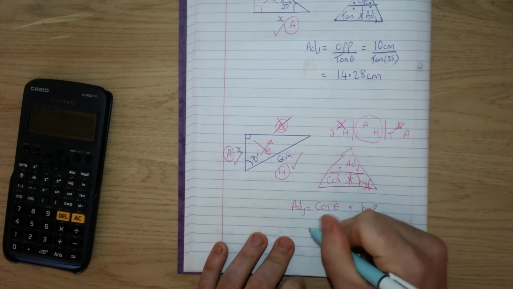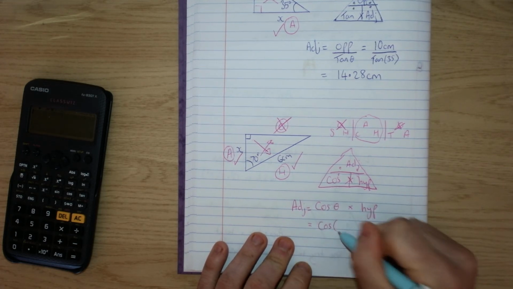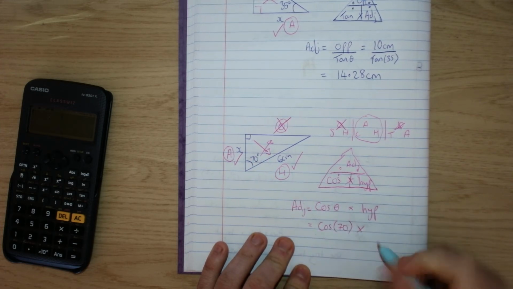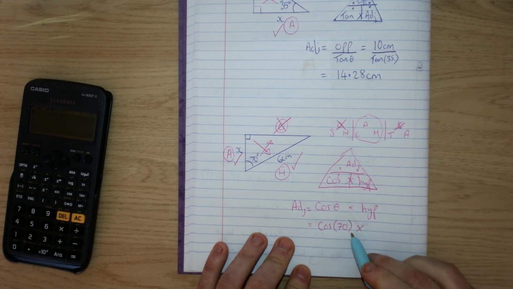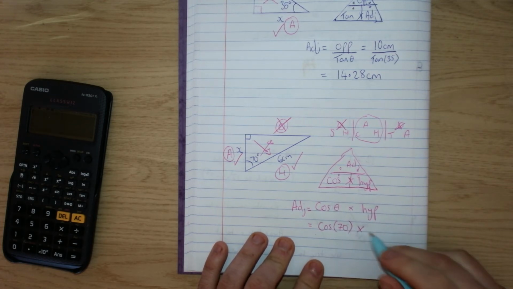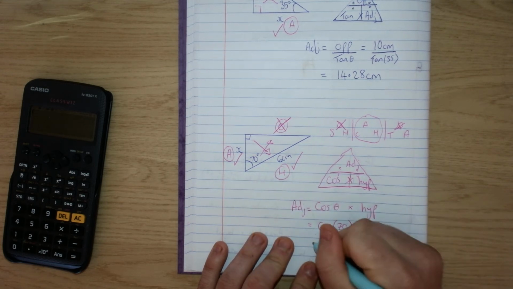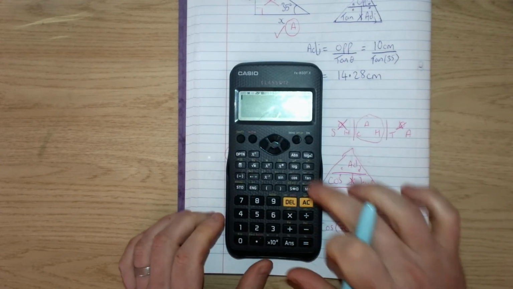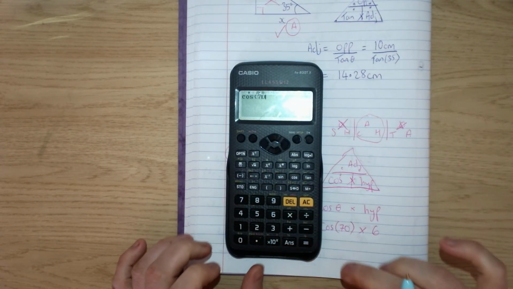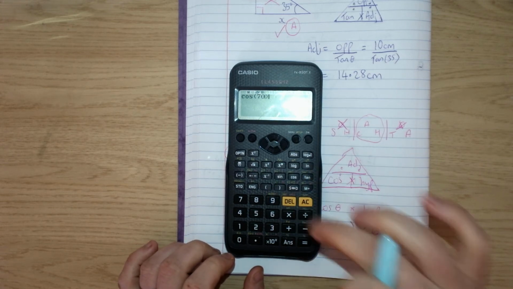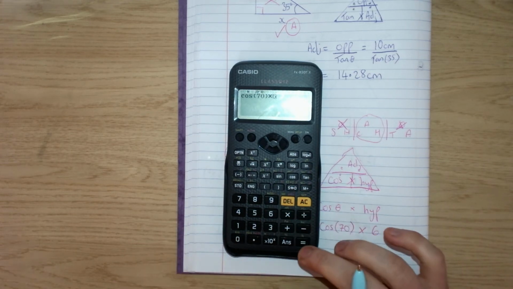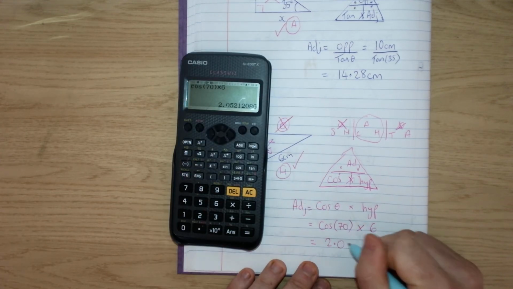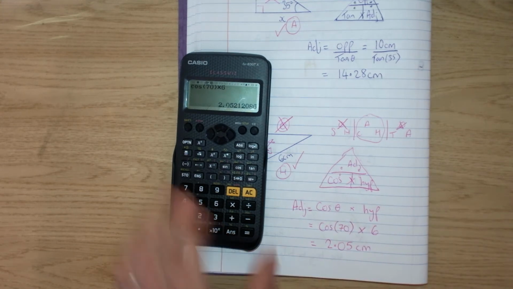Final step, put some numbers in. So cos of the angle, cos of 70 degrees, multiplied by the hypotenuse, which is 6. Make sure you close that bracket. If you don't close the bracket there, it will cause issues this time. We're going to get our calculator. So we've got cos of 70, close the bracket, times by 6, and that gives us 2.05 centimetres.